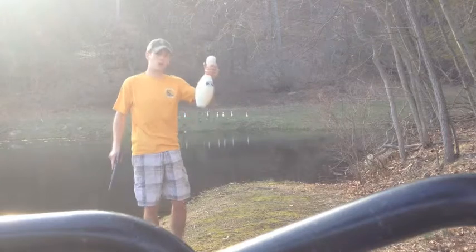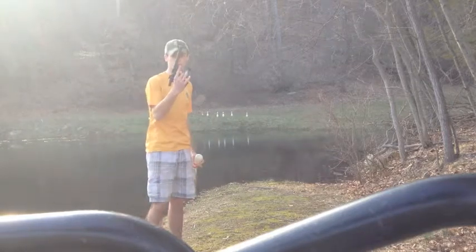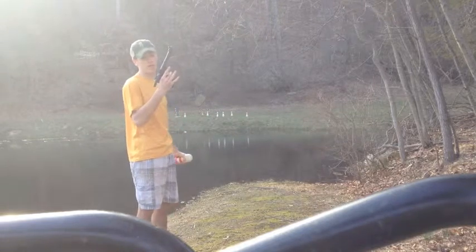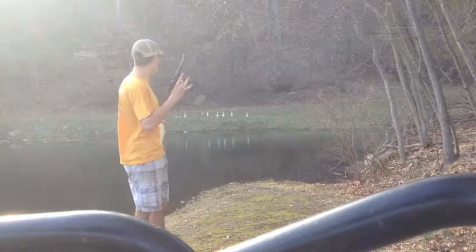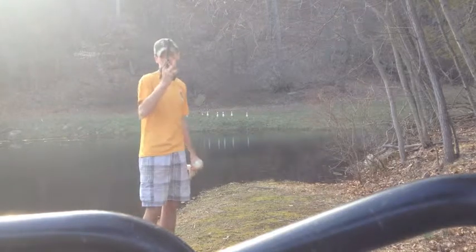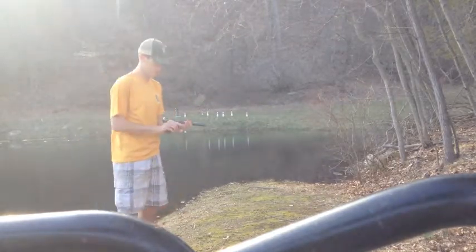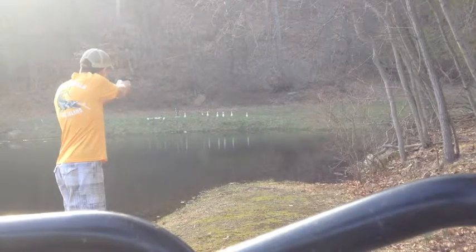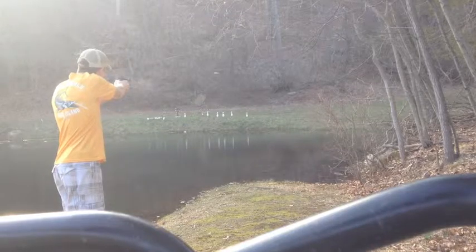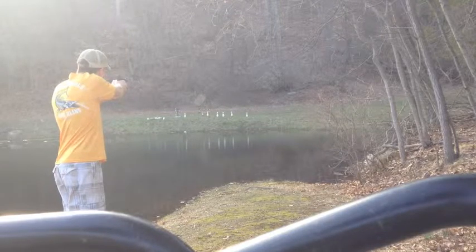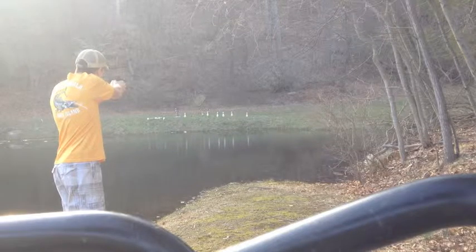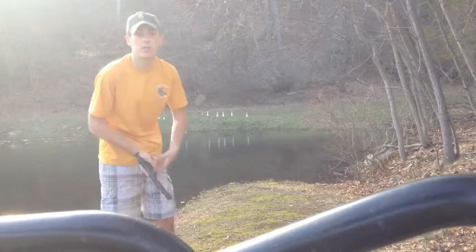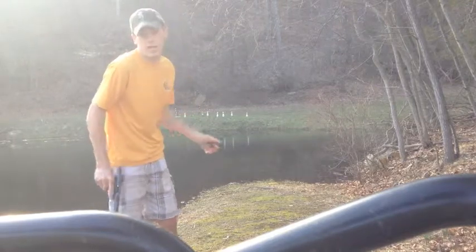So I set up some bowling pins across the way to shoot at with this .22. Now this is going to have a lot harder time knocking down the bowling pins. I don't know if I'm going to be able to get one down, but you're going to be able to hear it hit. So I'm going to try to shoot these down with this .22. As you can see, I had 5 solid hits, yet those 2 on the right did not go down.